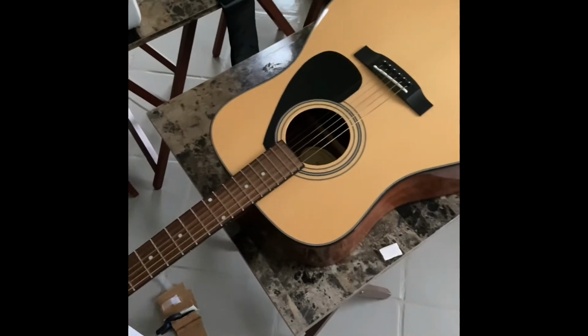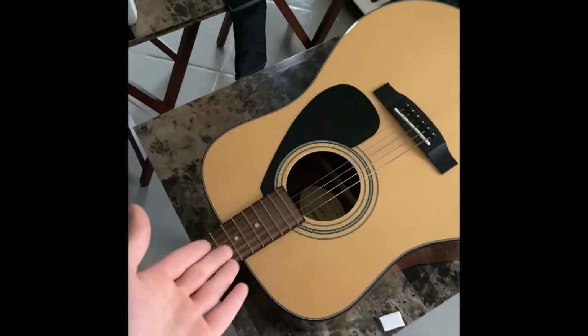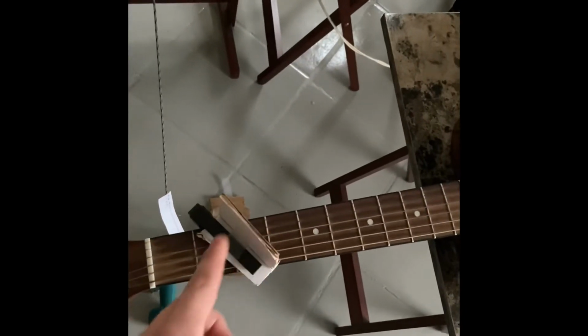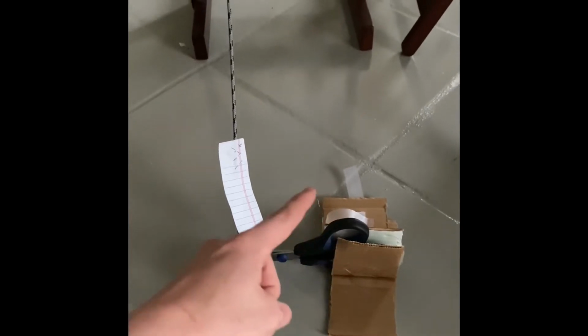Okay, so here are all the materials I used from start to finish. So this is an acoustic guitar. Right here we have a capo, but there's cardboard and tape attached to it. Below that is a 5-pound weight to hold down the string. It's a piece of paper, staples in there. Here's the scissors. Here's more cardboard. Here's more tape over here. And this string is from a sweatshirt, so sweatshirt string, if you will.